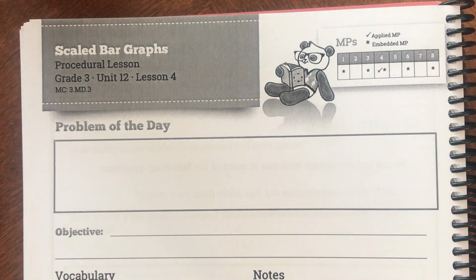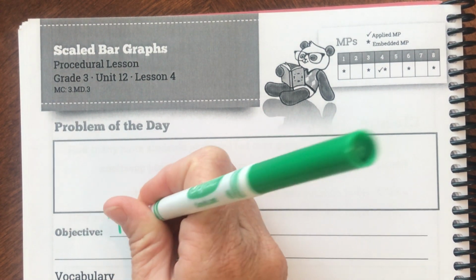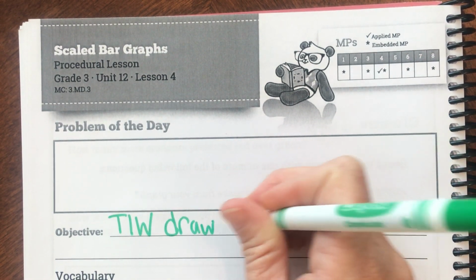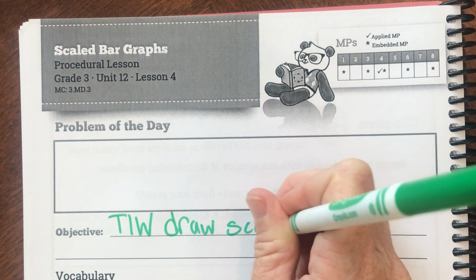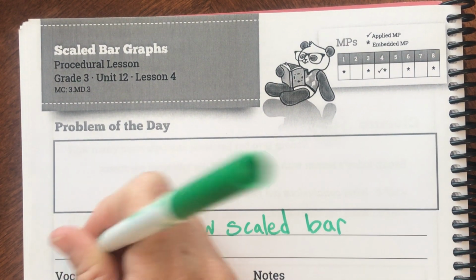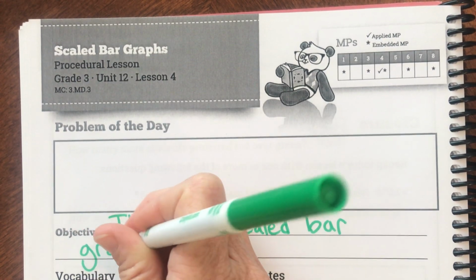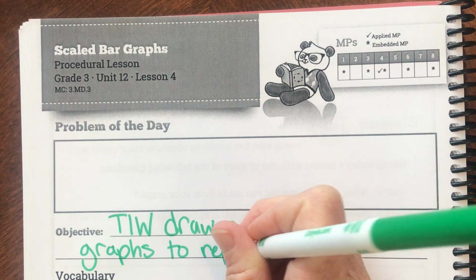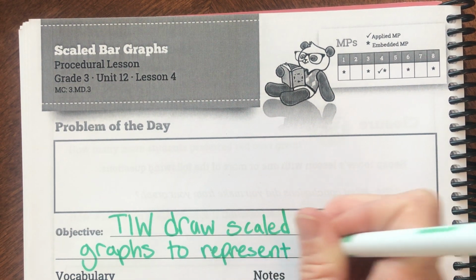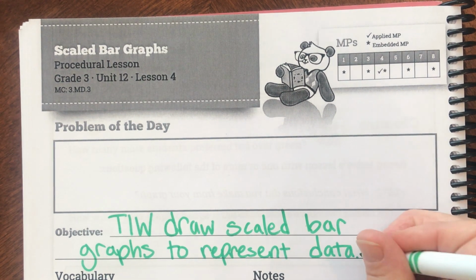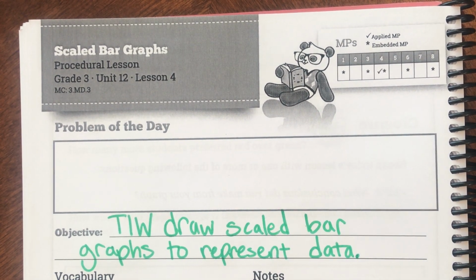So our objective or our goal for the day is, today I will draw scaled bar graphs to represent data. So it's exactly the same objective as we had yesterday.